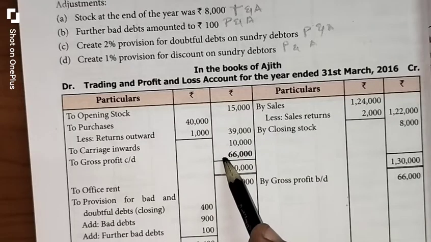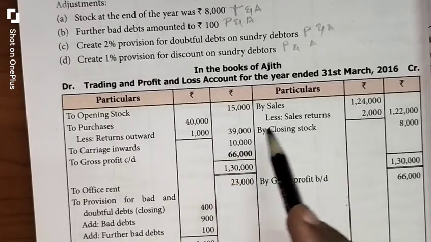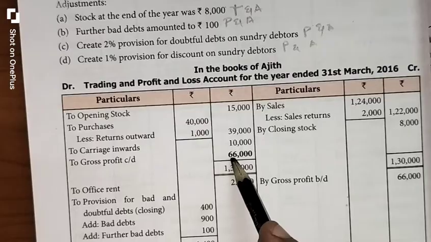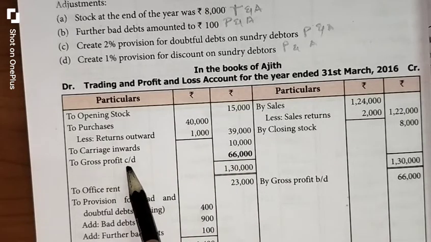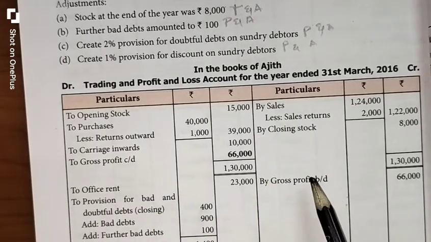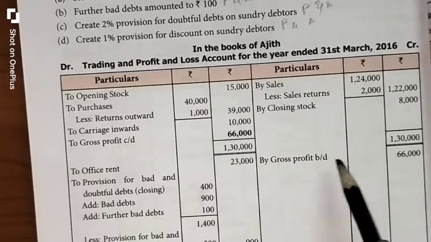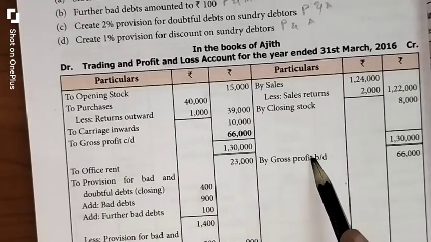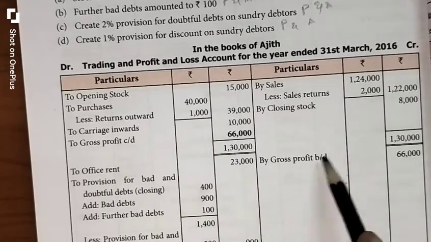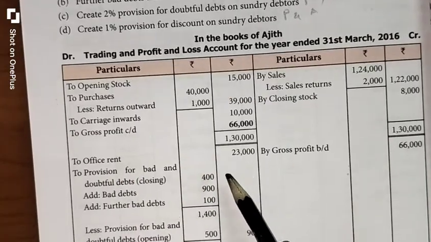Then we get the difference between the debit and credit sides. We have a difference of 66,000, so 66,000 is the gross profit. We have to transfer that gross profit to the credit side of the profit and loss account. We always start the profit and loss account with the gross profit. Then office rent, as usual, we enter here.